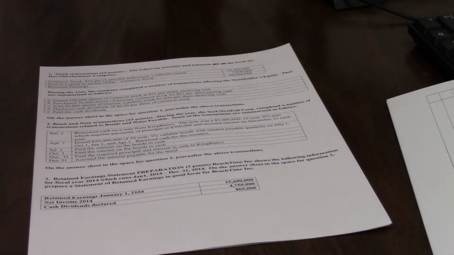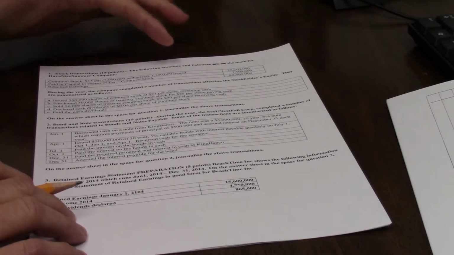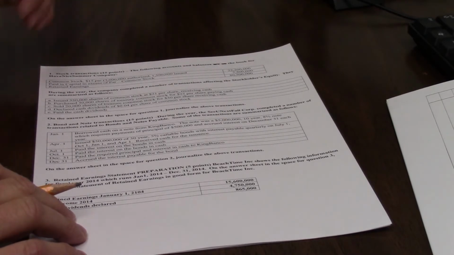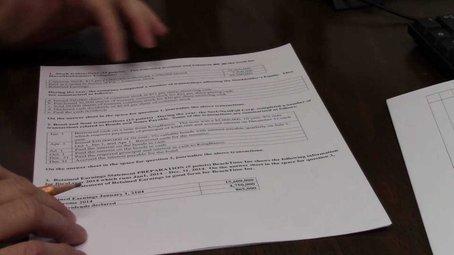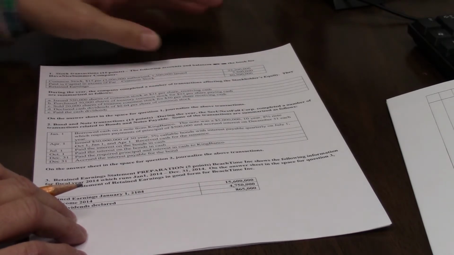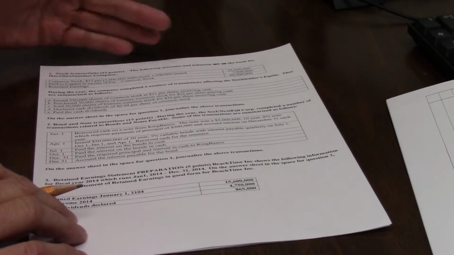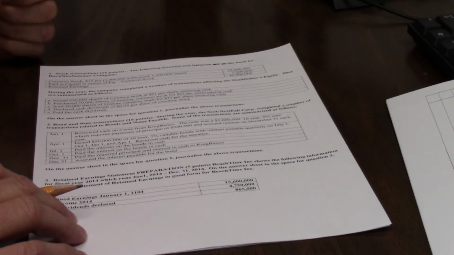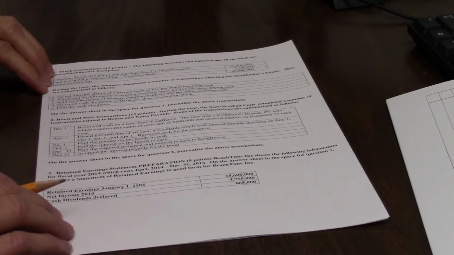Alright, so problem number 1. Stock transactions. The following accounts and balances are in the books. So the company itself, if you were to look at the owner's equity portion of the balance sheet, you would see that they already have common stock outstanding with some capital paid in excess of par and some retained earnings. This is important because you may need to know, if you try to do some dividends, how many shares are outstanding. Are they common stock? Are they preferred stock? So that's what we know about this company.